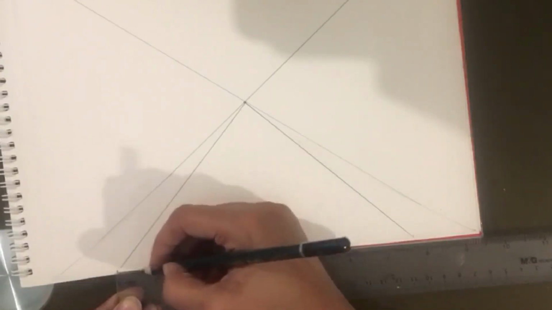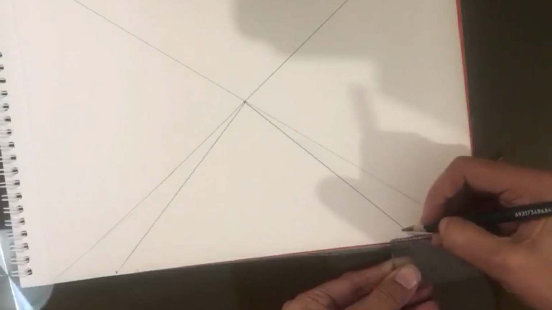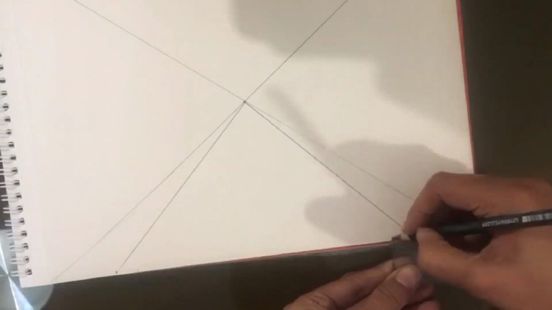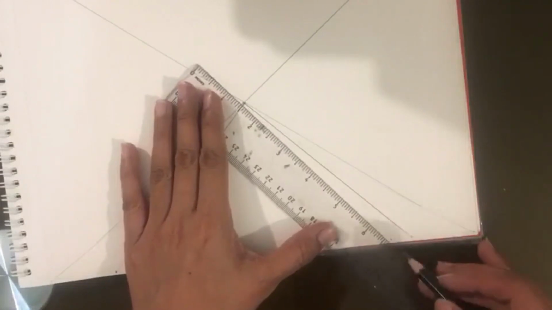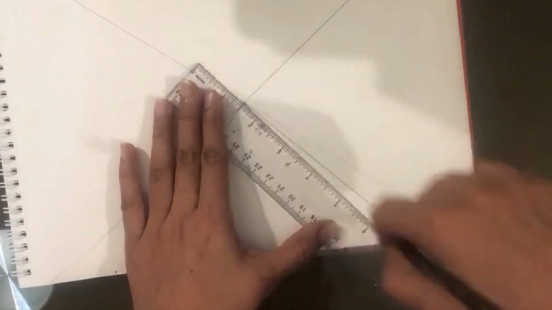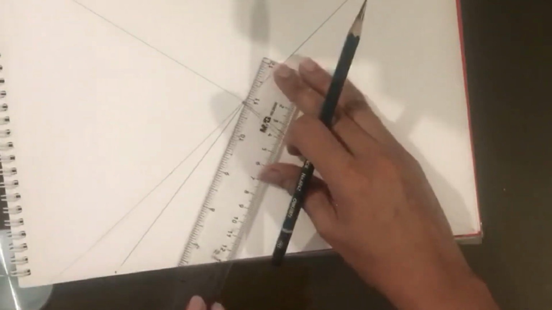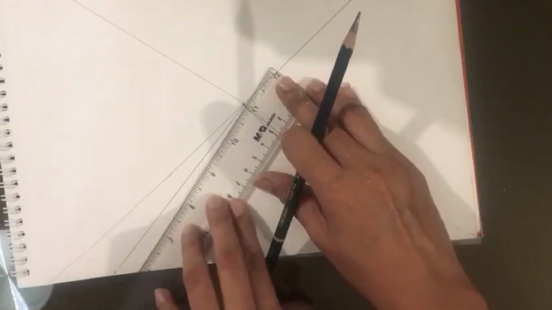Now mark 1/2 inch on both sides and draw another line connecting to the vanishing point. These two lines will be the footpath. Taking measurements is sometimes really important, especially in this type of work.